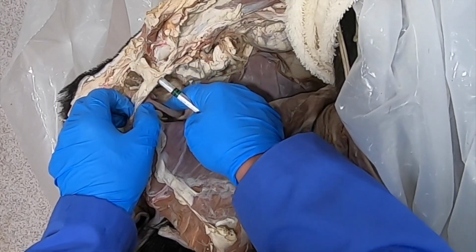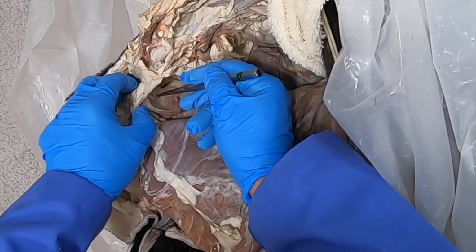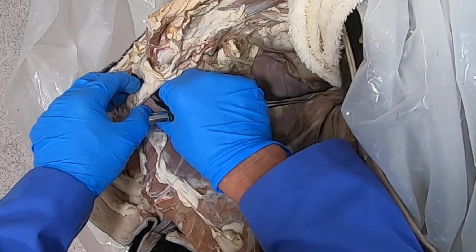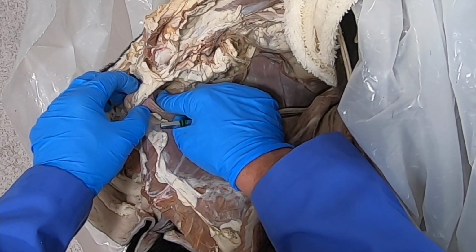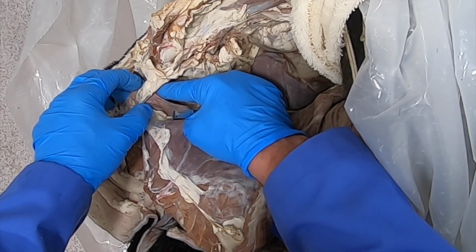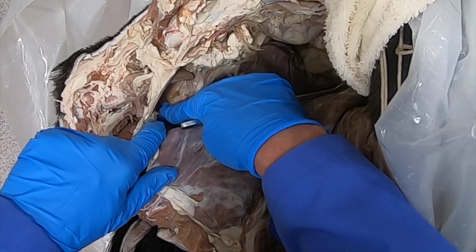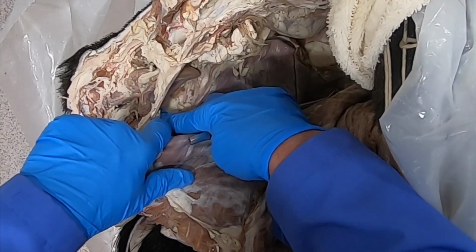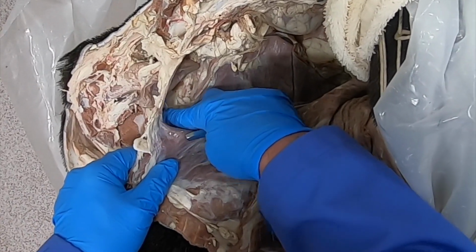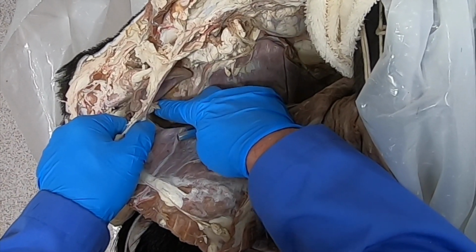Rectogenital pouch. And then between that fold and the urinary bladder is going to be the vesicogenital pouch. Okay, and then between the urinary bladder and the pubis would be the pubovesical pouch.